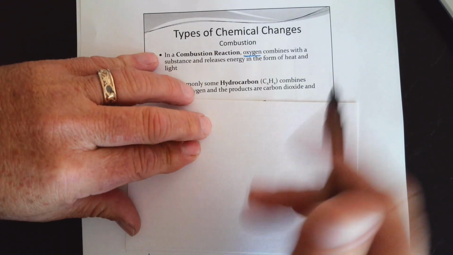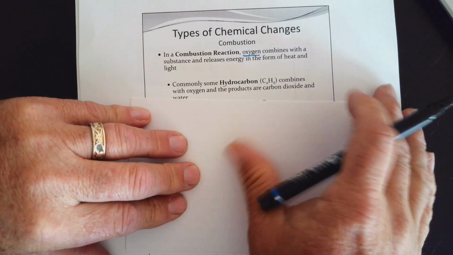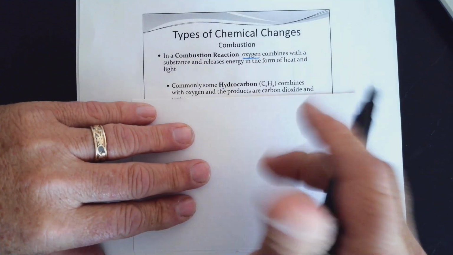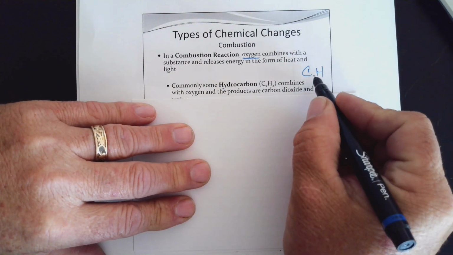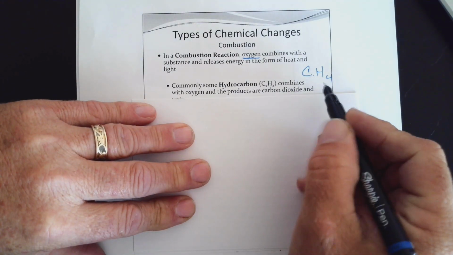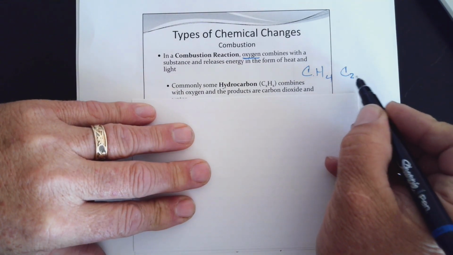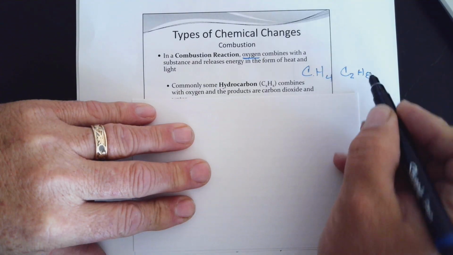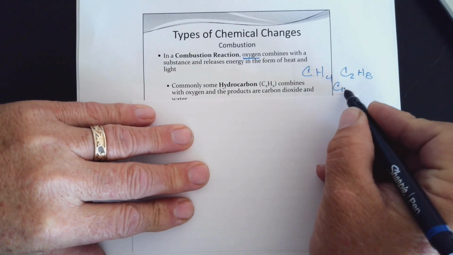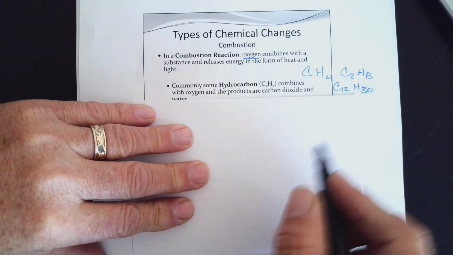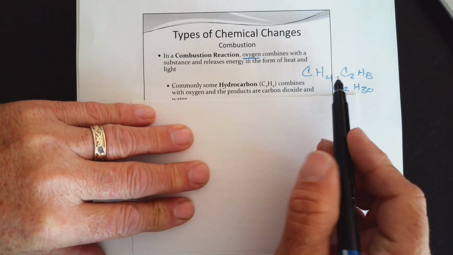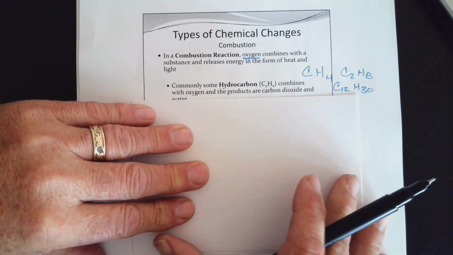And then a hydrocarbon is a fancy word that we use for any combination of hydrogen and carbon. It could be 1 carbon and 4 hydrogens. It could be 2 carbons and 8 hydrogens. It could be 12 carbons and 30 hydrogens. All of those just have the generic name of a hydrocarbon.